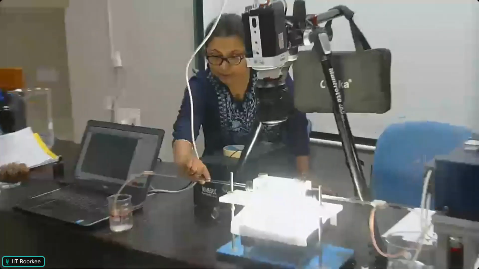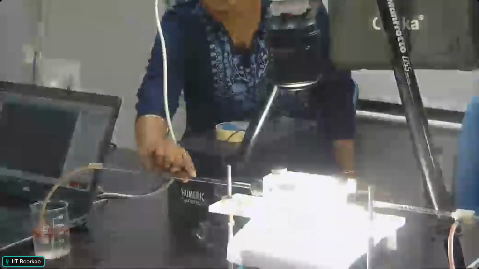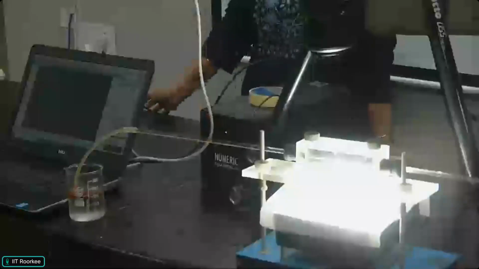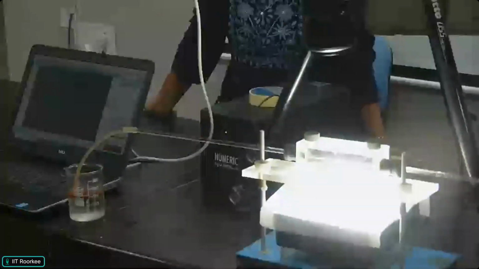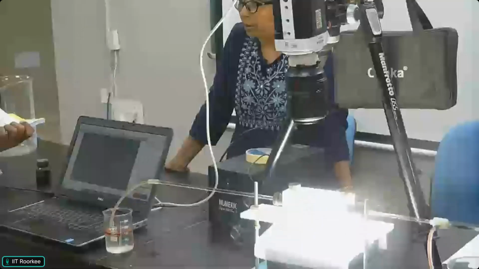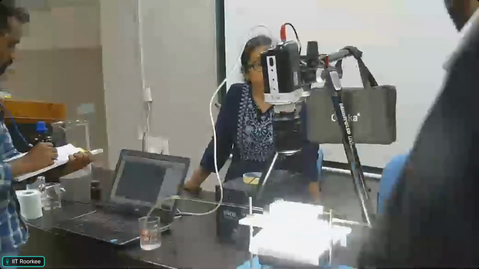So this particular thing is not entirely slug. In between two slugs there is a gap, a small broken slug, a small drop. So this is not what we call consistent flow, but some kind of transitional flow. It is not a well-developed slug. Okay. So now we are going to increase the flow rate of toluene, and let us see what will happen.